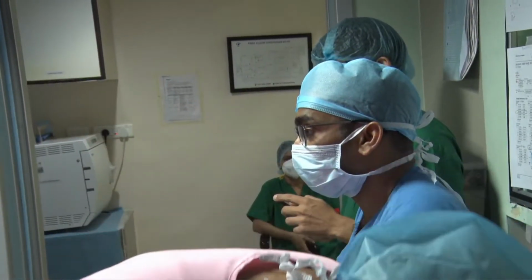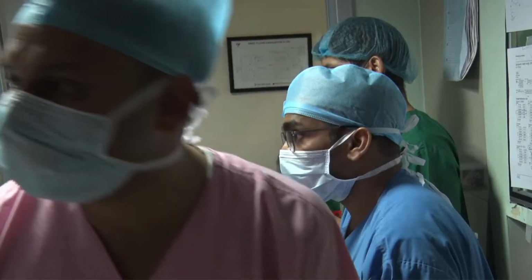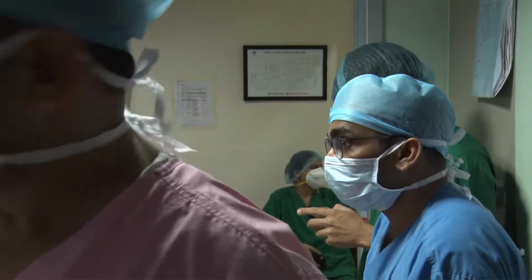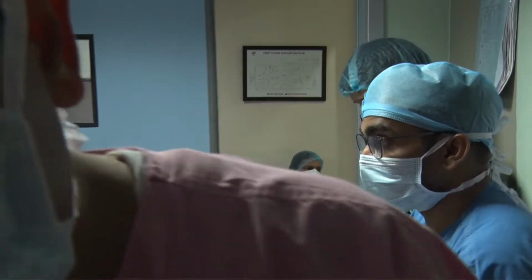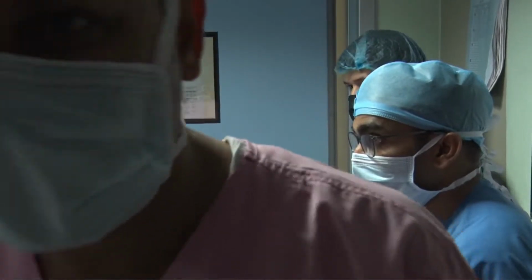This patient is planned for 80 Lisa trifocal. It's a trifocal toric. Okay, so this patient is for a toric trifocal lens. Yes. Right.